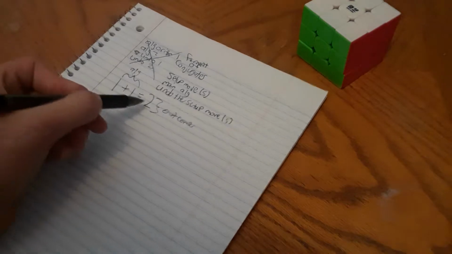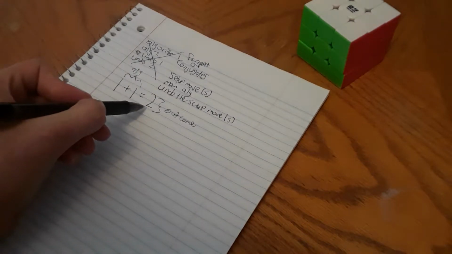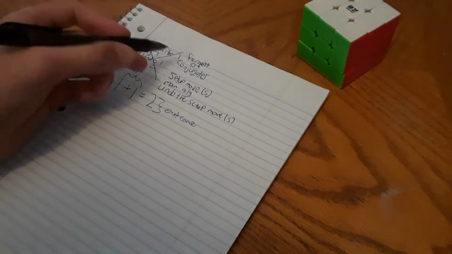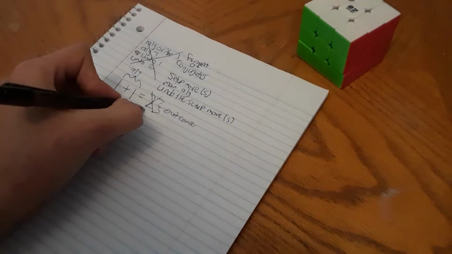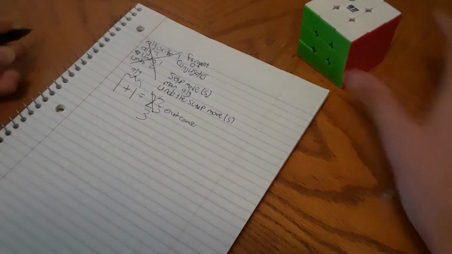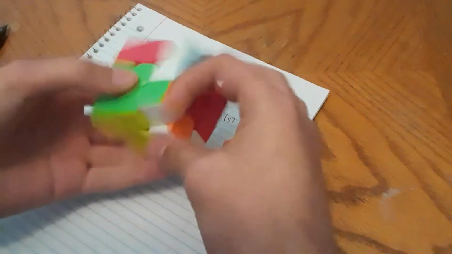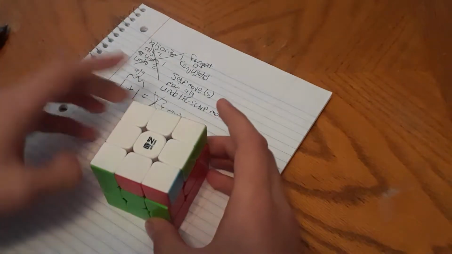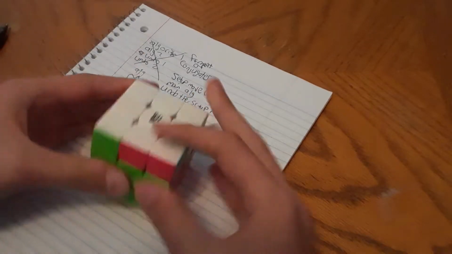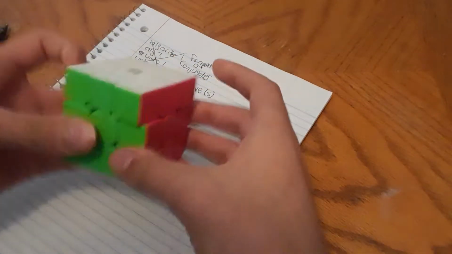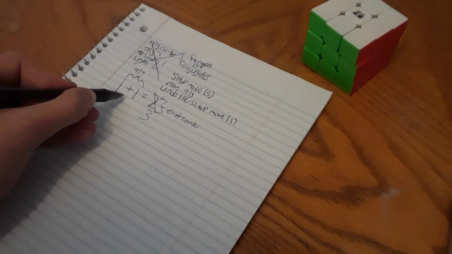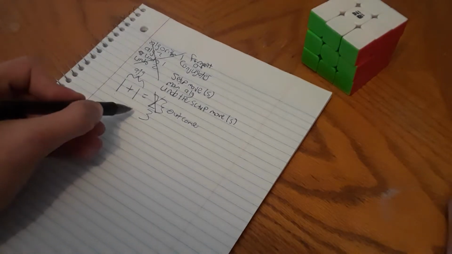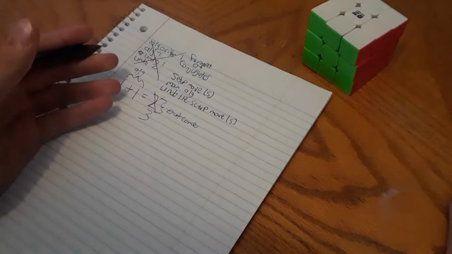But let's say we don't want the outcome to be this 2, right? So we don't want it to be 2. Let's say we want it to be a 3. So we want this J-perm, or this 1 plus 1, to look just a little bit different, right? So we can't just do 1 plus 1 equals 3, because 1 plus 1 is 2, not 3.